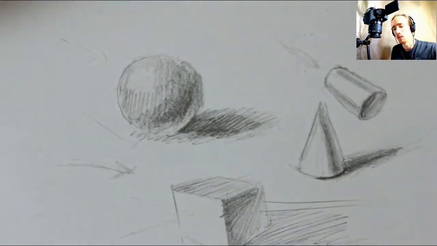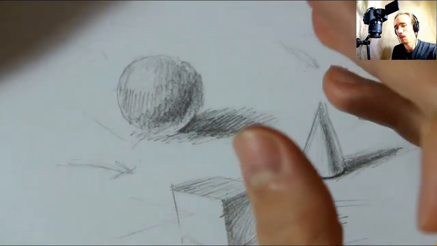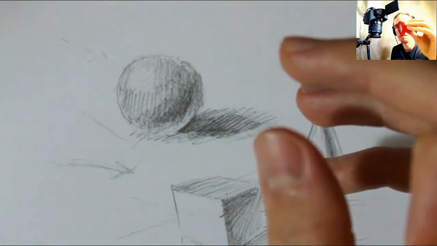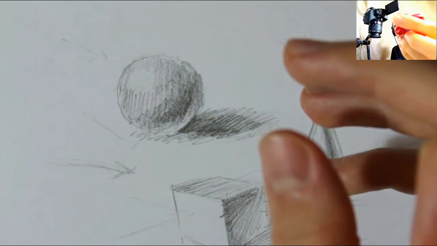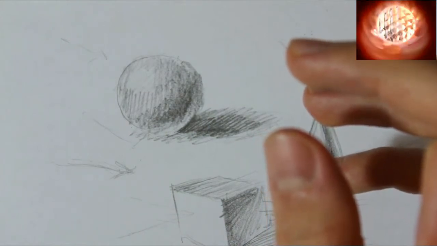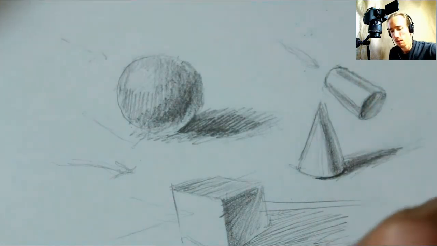Okay, so let's draw this kaleidoscope. It's kind of fun.